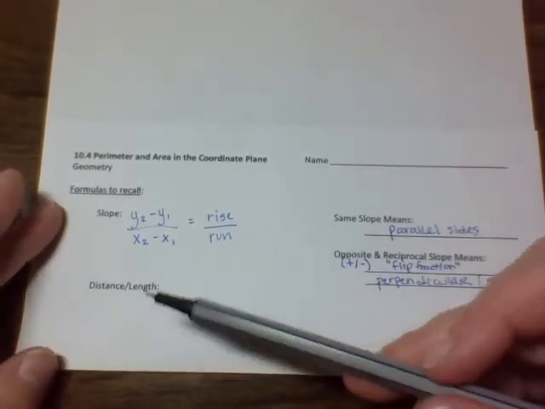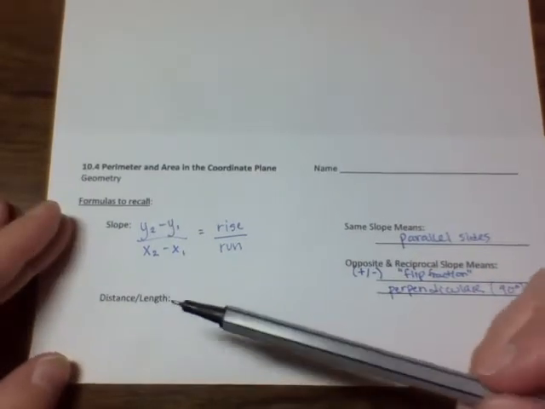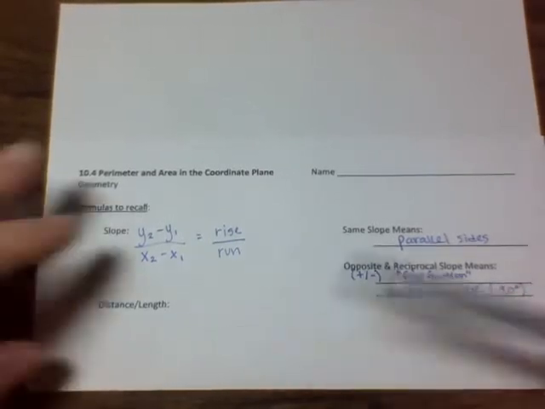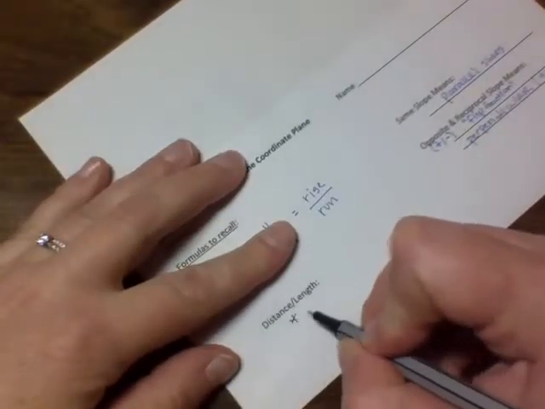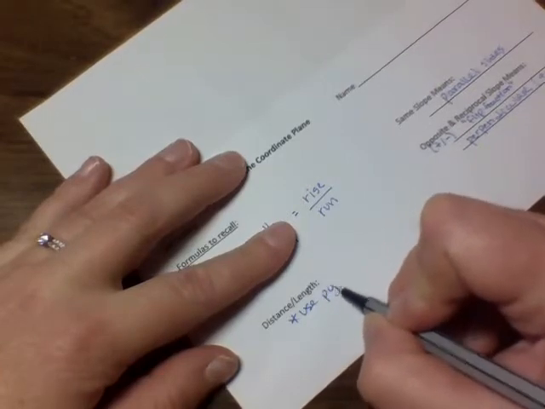After that, we also have the distance or the length formula. Remember that in order to find the distance or the length, you're technically using the Pythagorean theorem.